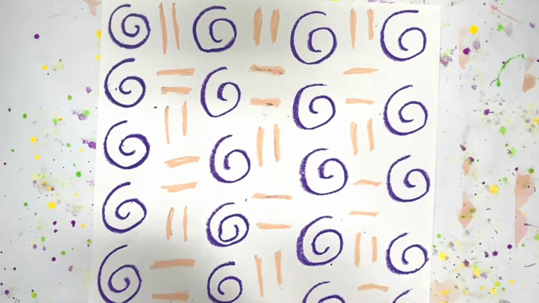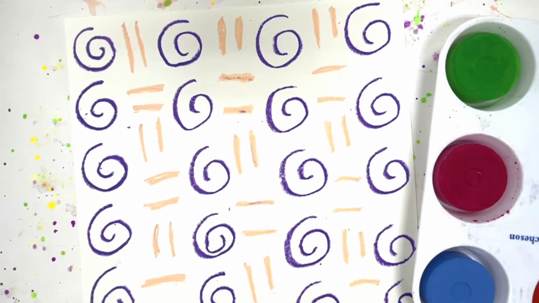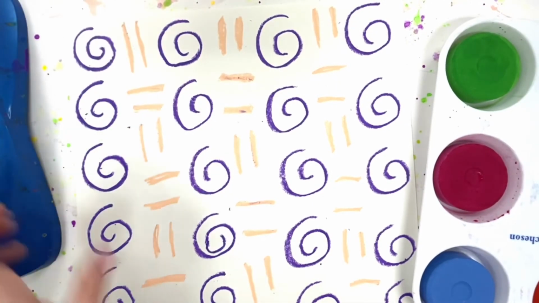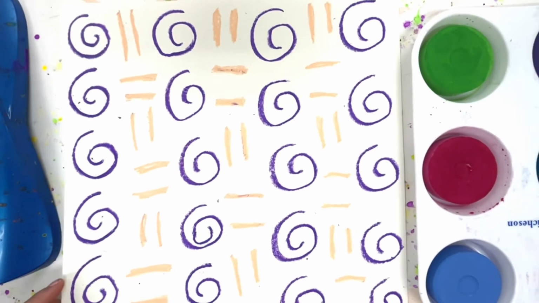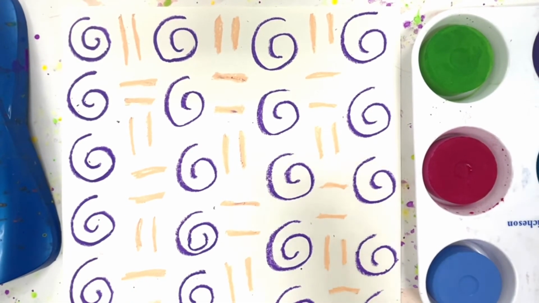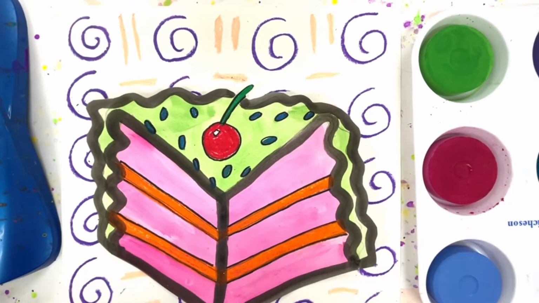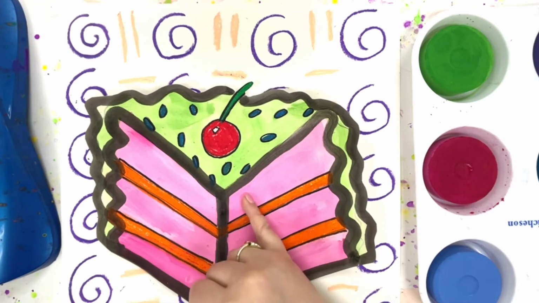So I did my beautiful patterns. Now I'm going to fill it up with color, and I am going to use our beautiful set of tempera cakes again with my sponge and my water cup. So I'm going to my water cup. I'm going to use different colors than my cake. I want my cake to be the focus. So I am not going to be painting with green or pink.